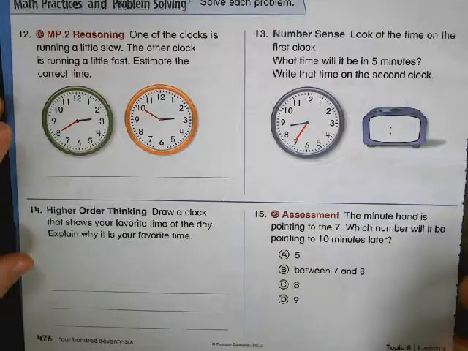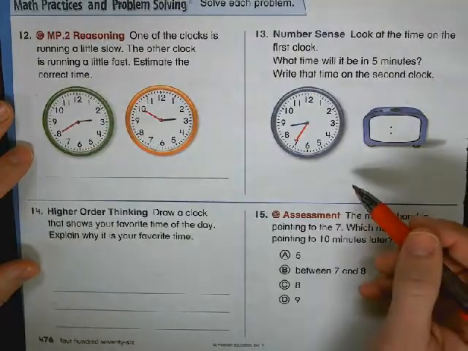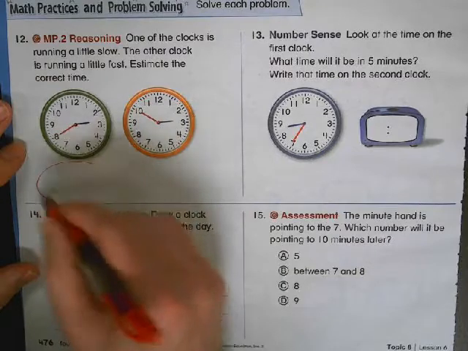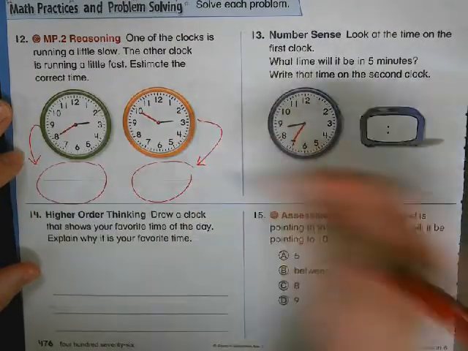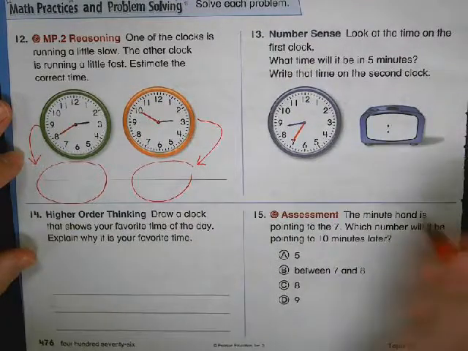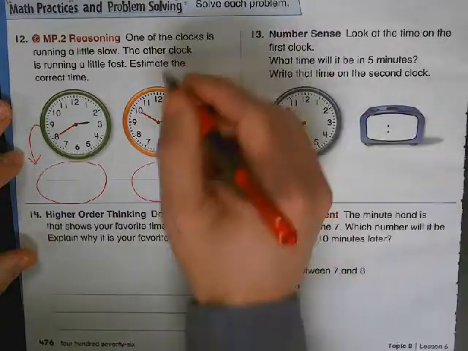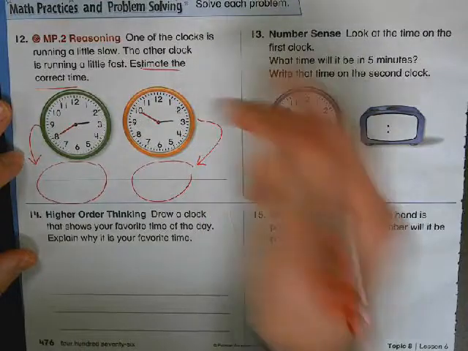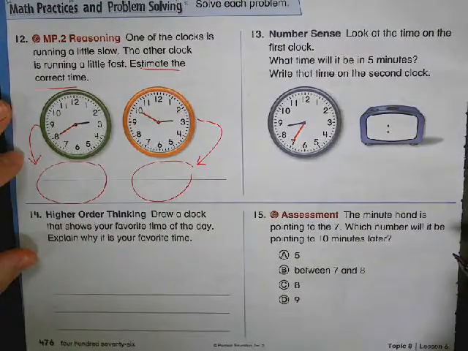On the back, one of the clocks is running a little slow. The other clock is running a little fast. Estimate the correct time. Write the time on this clock. Start with the hour hand, then go to the minutes by 5s. Once you write the times, it says the other clock is running a little fast and one's a little slow. Estimate the correct time. So I would split the difference between them. Find a time that's about halfway between both clocks, and that's going to be your answer.